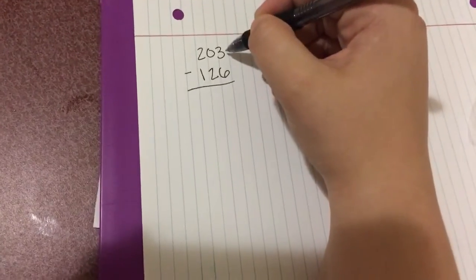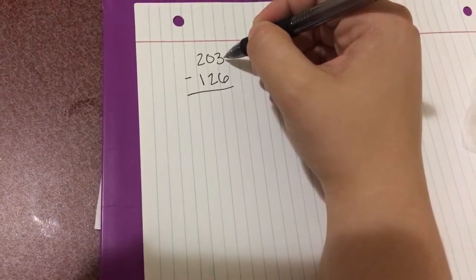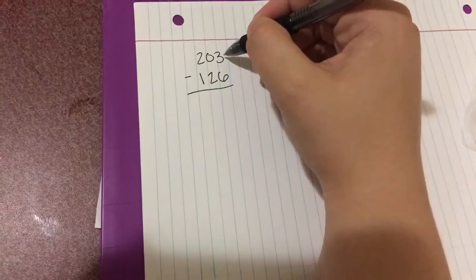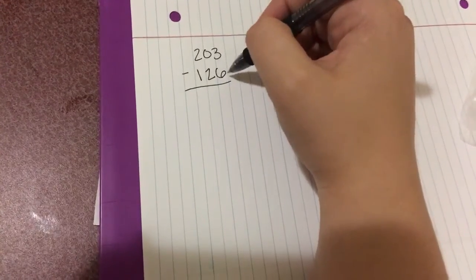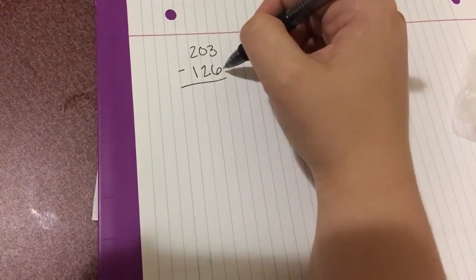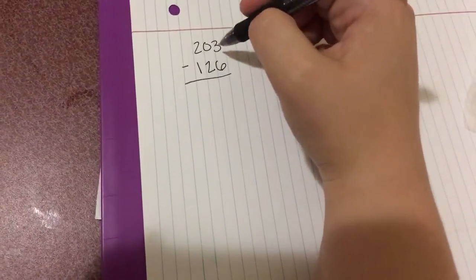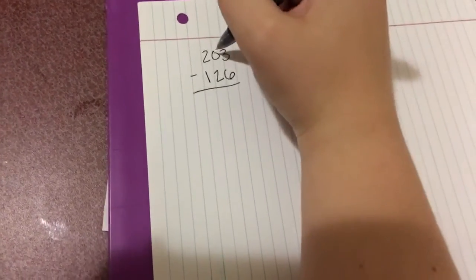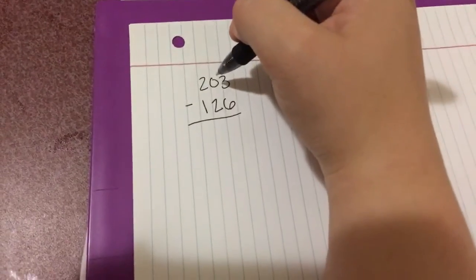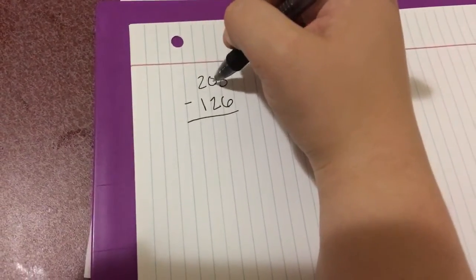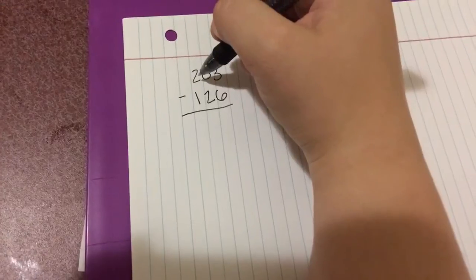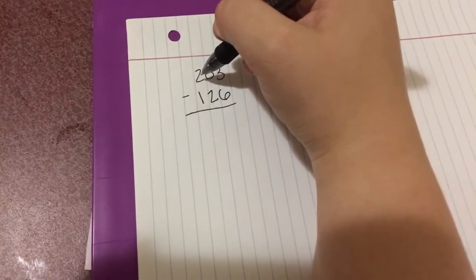All right, so the first step in a subtraction problem is to subtract in the ones place. Now, as you can see, the number in the larger number in the ones place is smaller than the ones place in the smaller number. This means we're going to have to borrow. Normally we would borrow from the tens place, but as you can see, there is nothing to borrow from in the tens place. So we're going to have to borrow from the hundreds place.